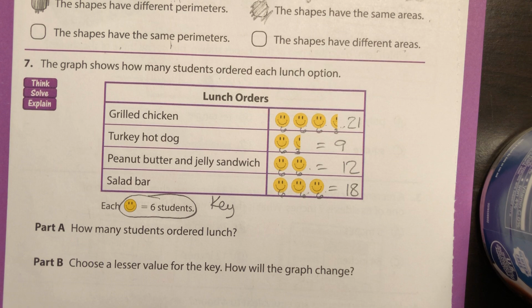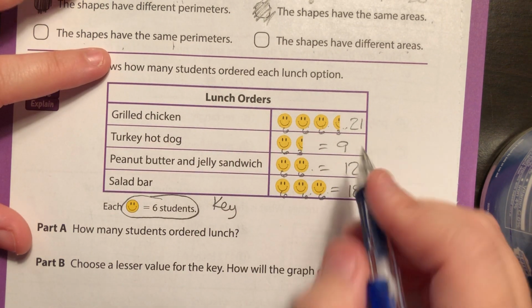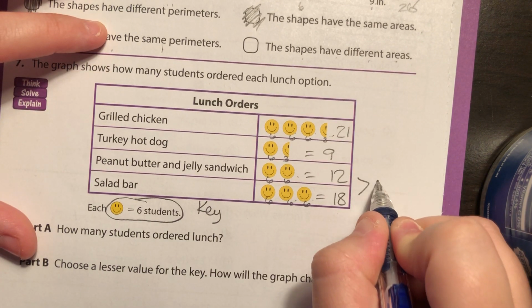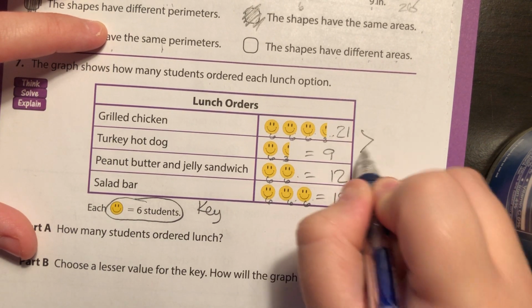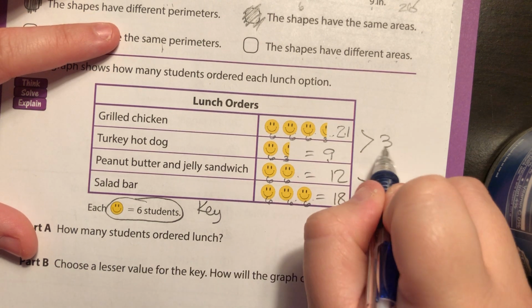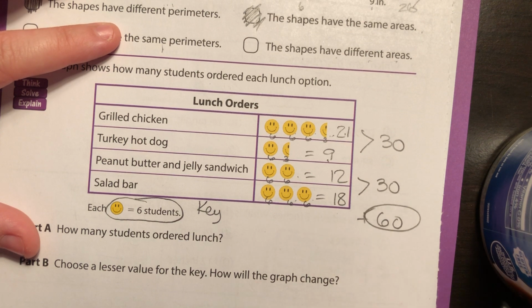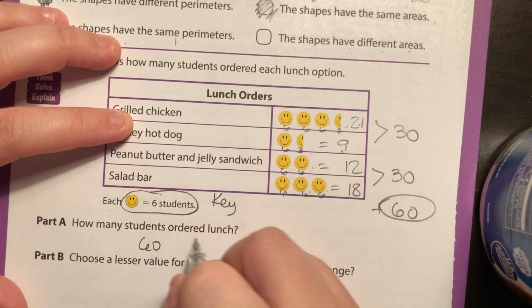Okay, so now, how many students ordered lunch? So these were the lunch orders. That means that how many students ordered lunch? I need to add all these numbers up. 12 plus 18, that's 30. 21 plus 9, that's 30. So 30 and 30, that makes 60 students ordered lunch.